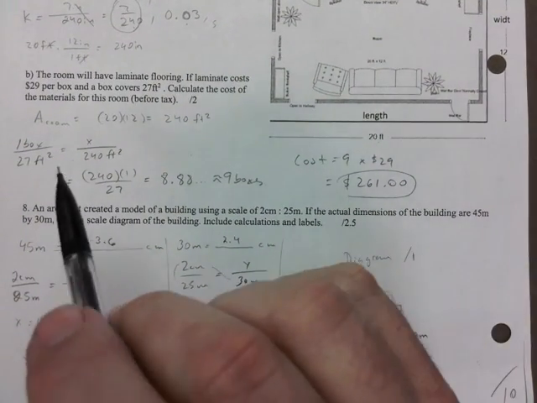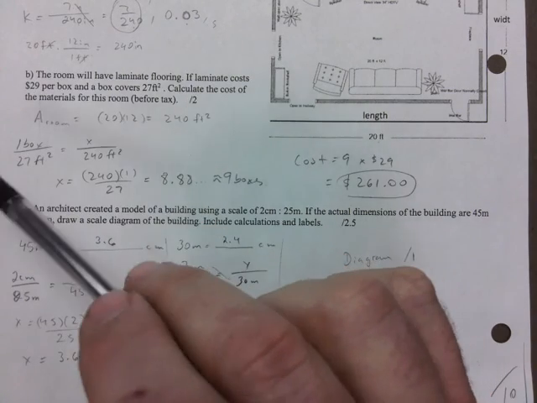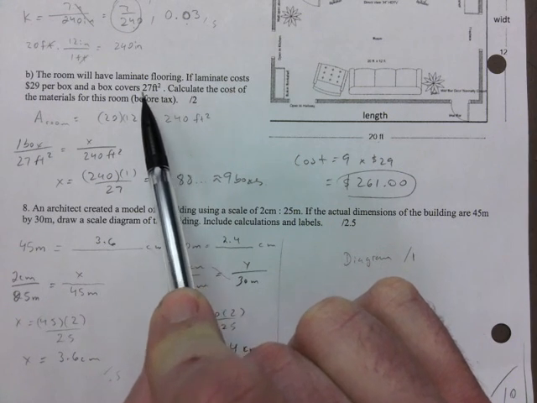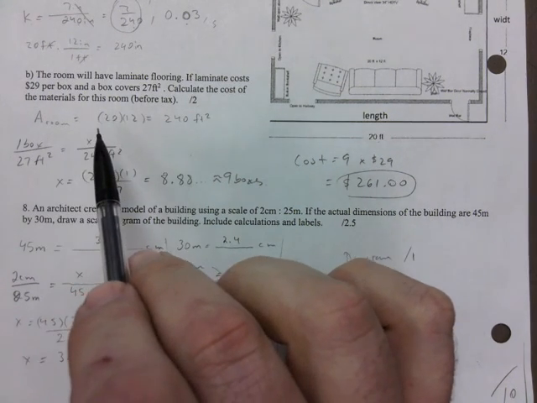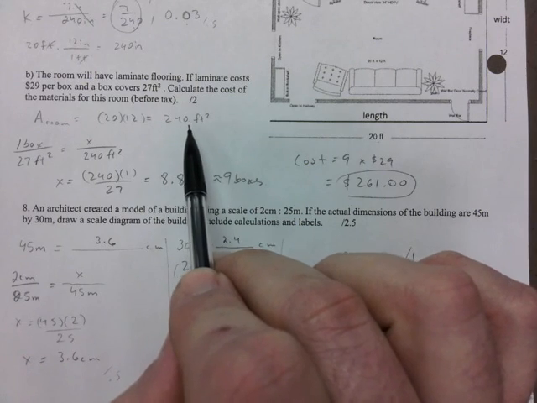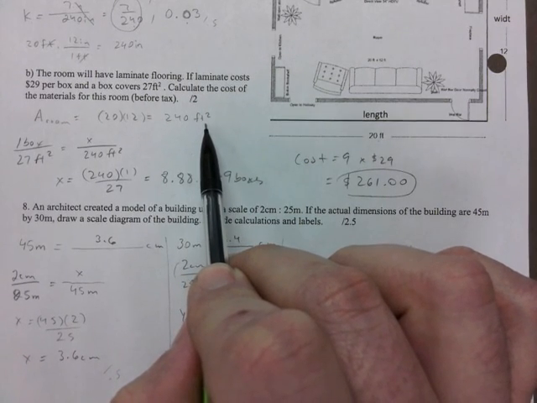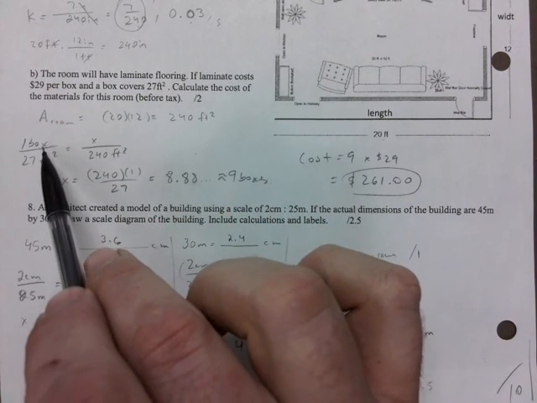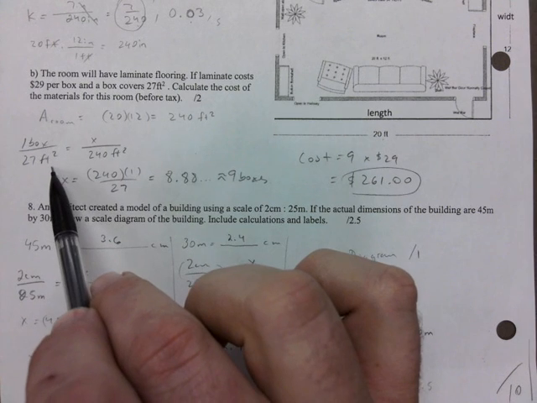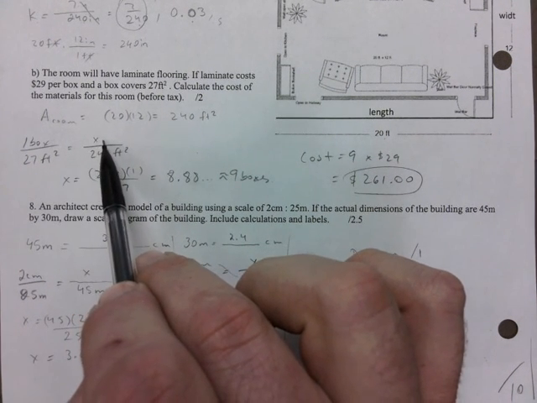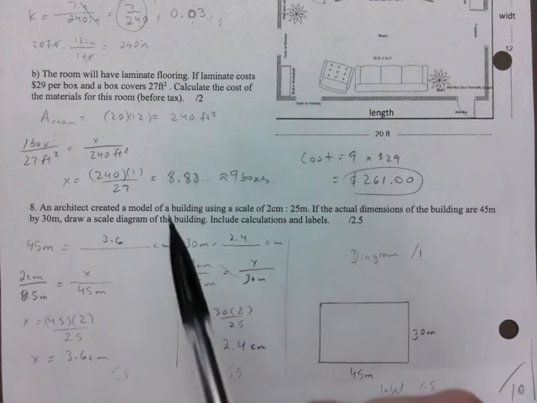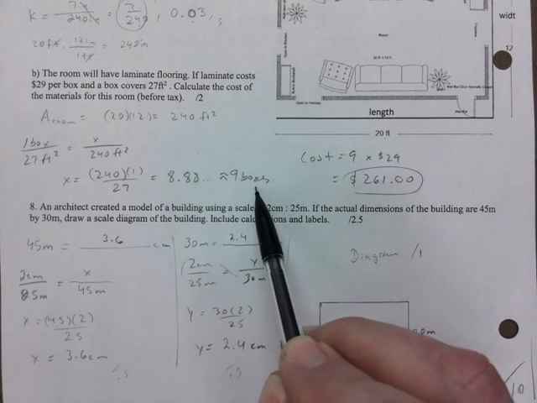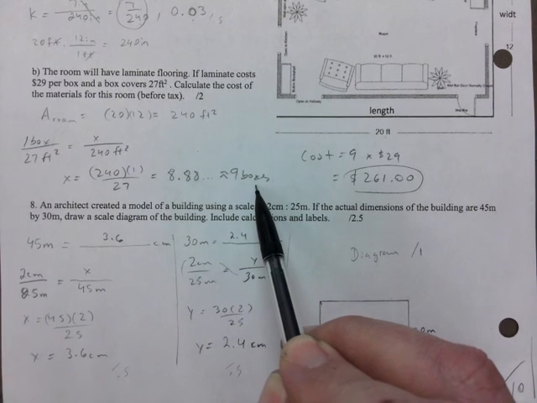For B, what you need to do here, because right, a box covers a certain amount, you need to figure out the number of boxes first. So a lot of you multiplied 20 times 12, you get 240 square feet. That was great. Then you need to focus not at the price and the coverage, you focus on how many boxes. So one box gives you this many square feet, so X number of boxes will get you 240 square feet. Cross multiply and divide, you get 8.88, which is really 9 boxes, right? You need to buy 9 boxes.